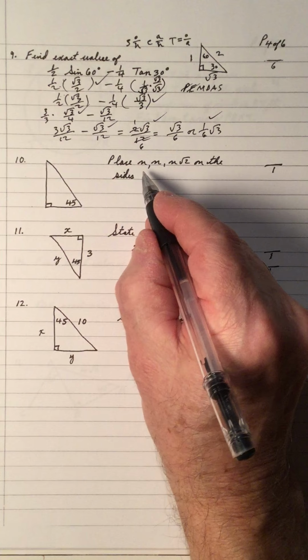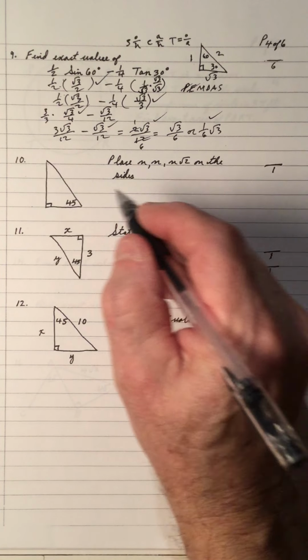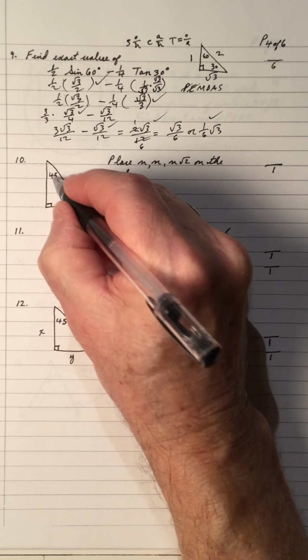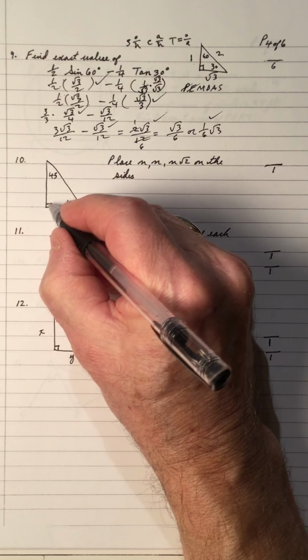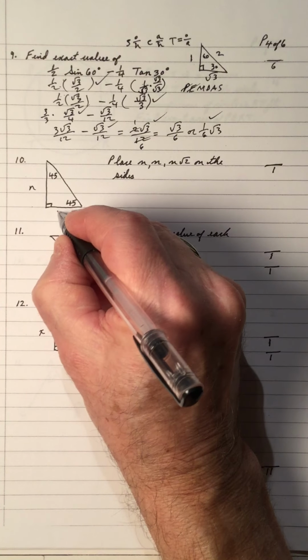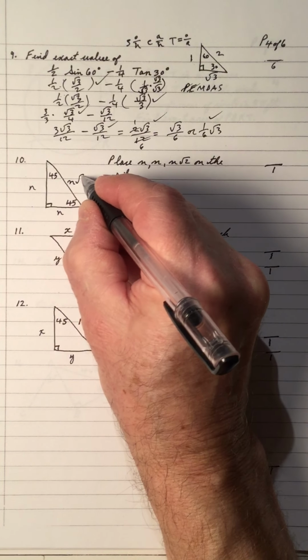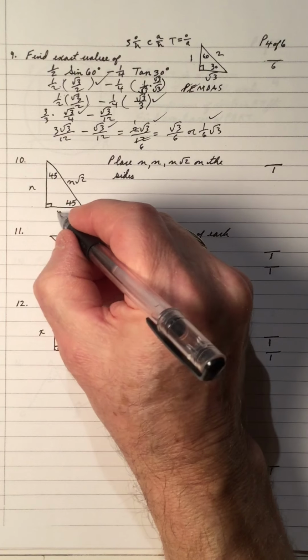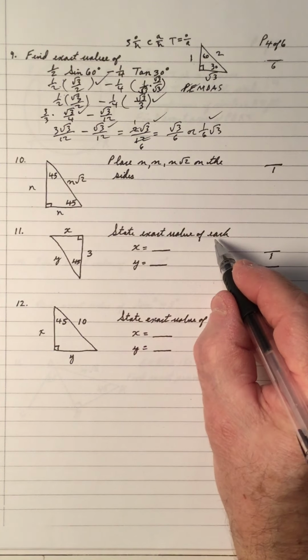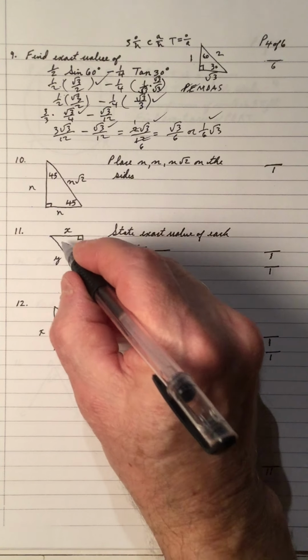Number 10, place n root 2 on the sides. So 90, 45. So this angle is 45 because they add up to 90 in a right triangle. And the sides are n, n root 2. 2 angles equal, 2 sides equal. Give yourself a mark.